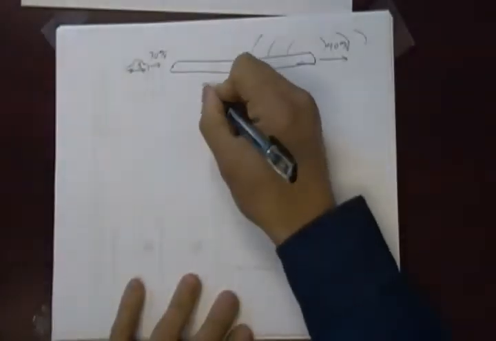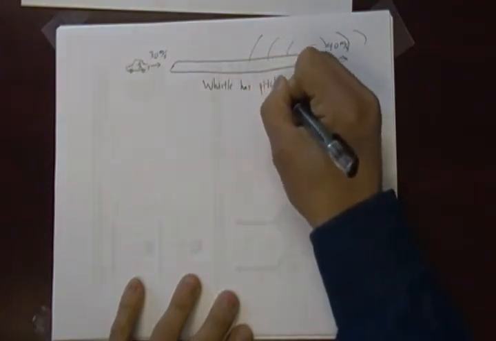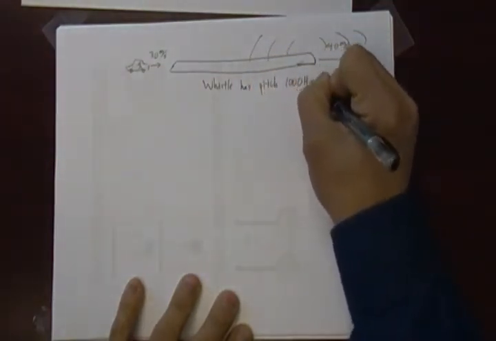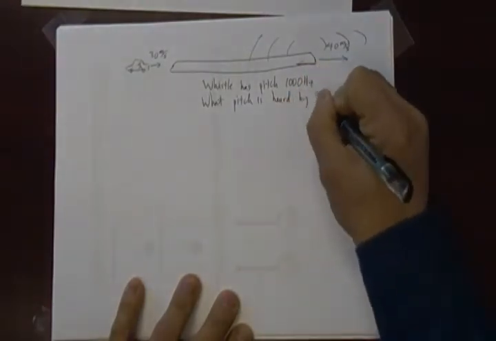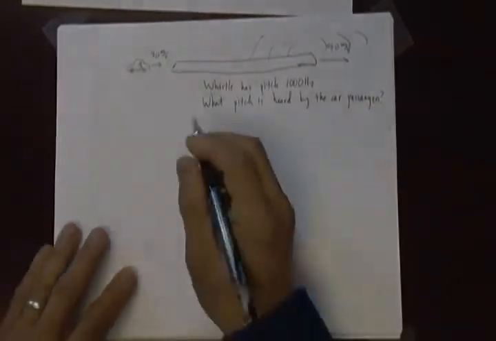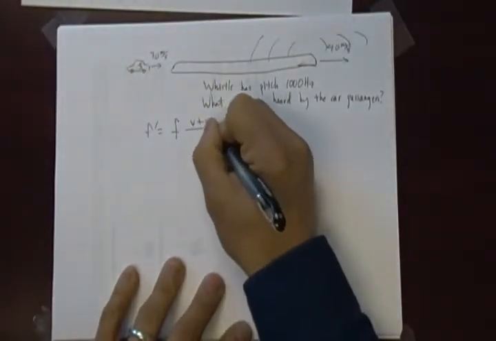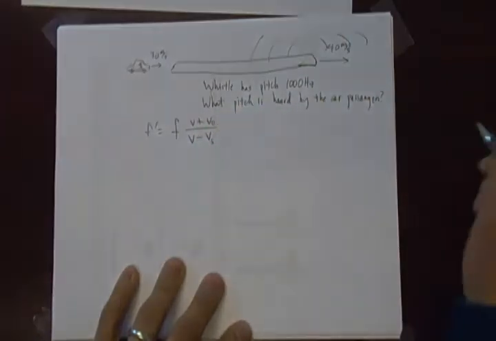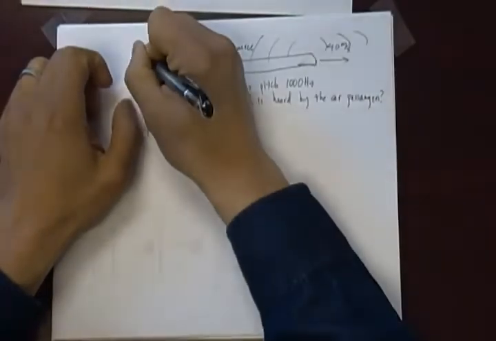Okay? And so the whistle again has pitch of 1000 hertz. And the question is, what pitch is heard by the car passengers? Same question. Okay, it's the same formula. F prime is equal to F times V plus VO over V minus Vs. Now this time, still this guy is the source, this guy is the observer.